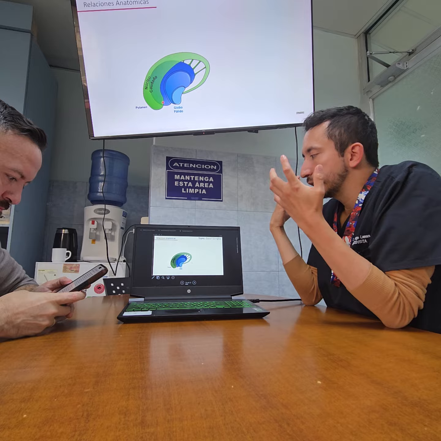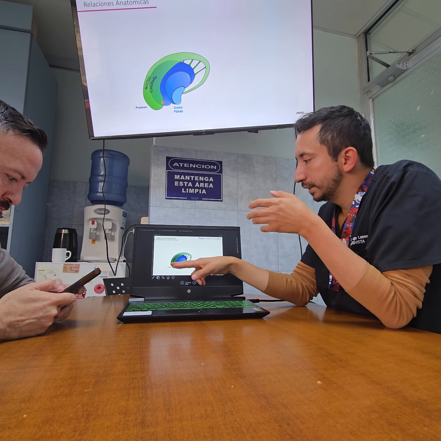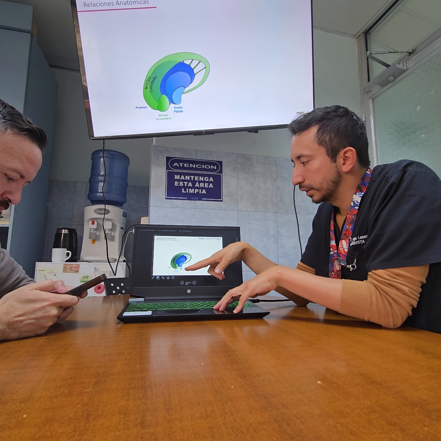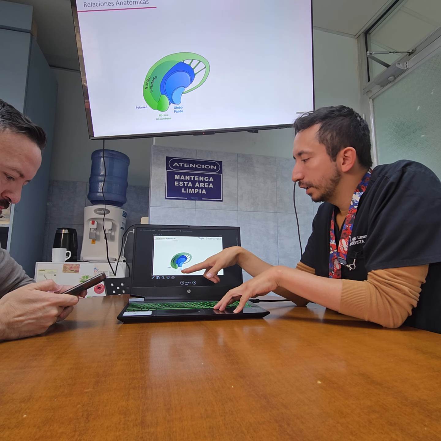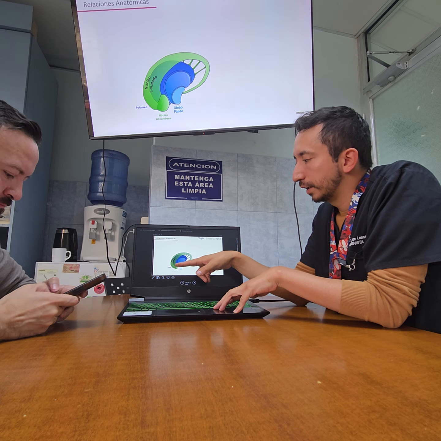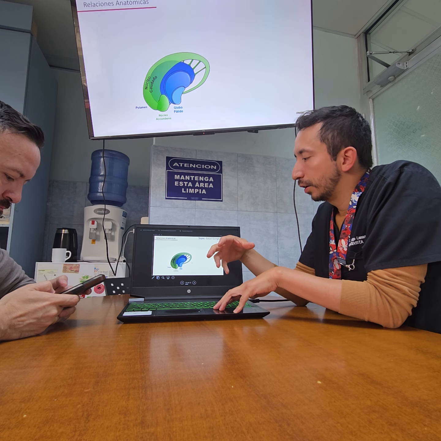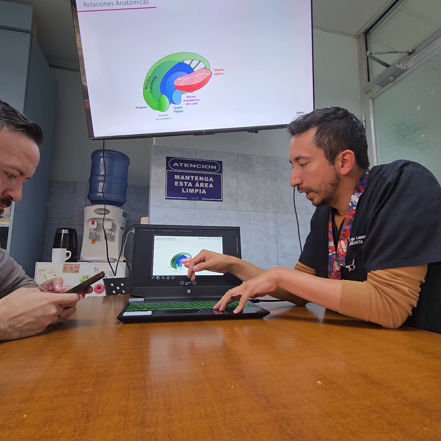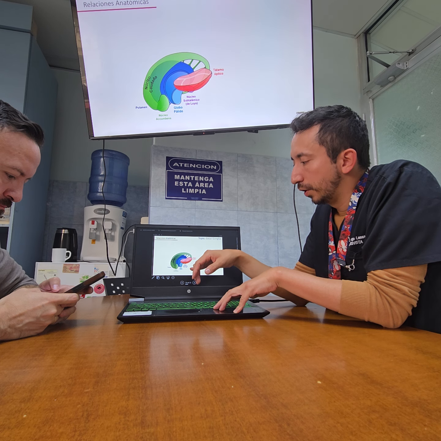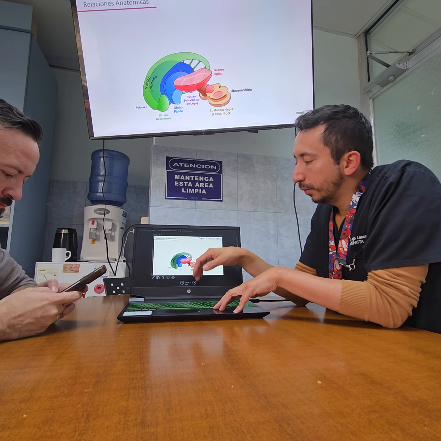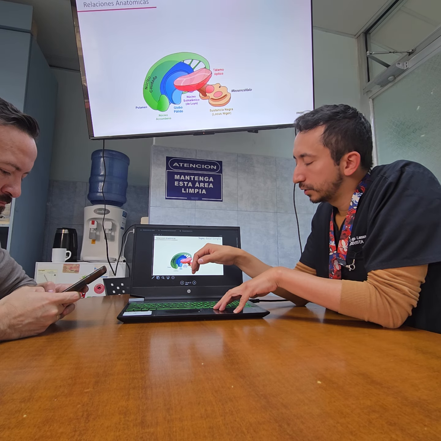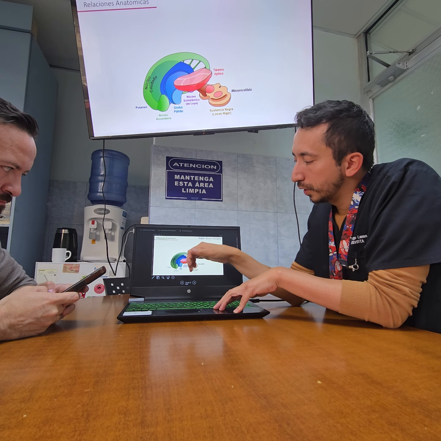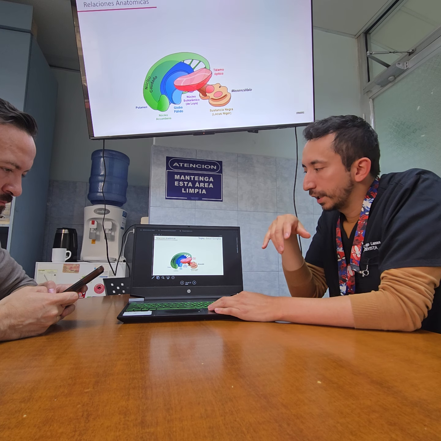The caudate nucleus has a head, body, and tail. It's very important. The amygdala is in the tail of the caudate. Here we have the thalamus and the subthalamic nucleus of Luys. Here we can see other structures that have a close relation with all these basal ganglia.